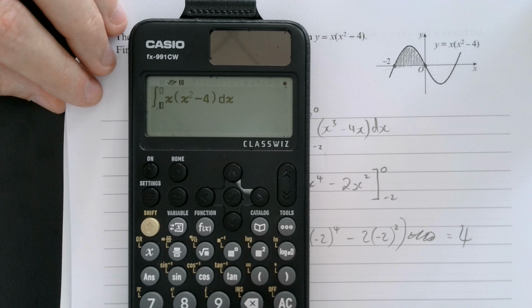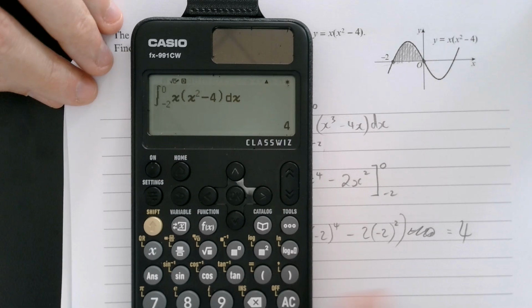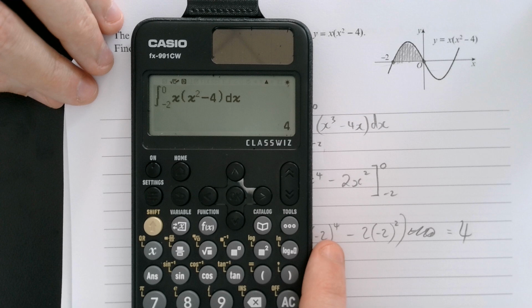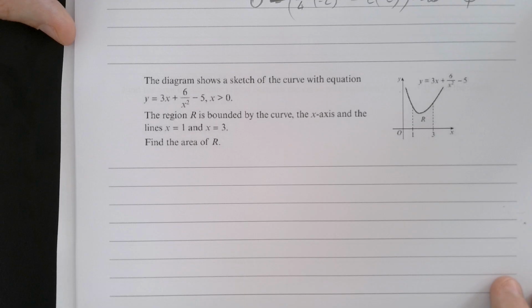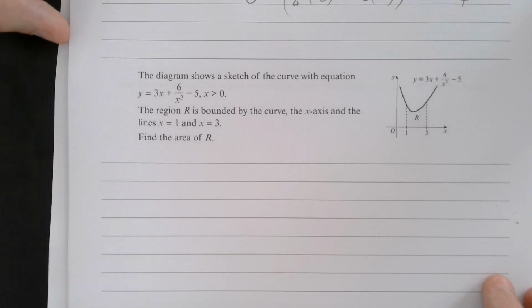Minus 4 close brackets. But 4, so I'm happy.